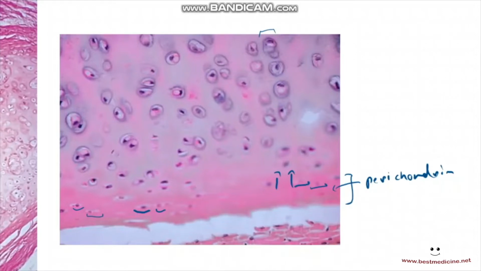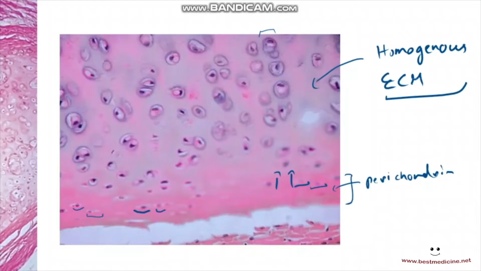Now what I want you guys to notice here is that the extracellular matrix that's outside of the lacunae is very, very clear, and it is pretty much the same everywhere in the cartilage, so we could say that it is homogeneous. The ECM is homogeneous, and this is a very key point to remember, it's the same everywhere, it does not vary with location. It's pretty much the same pinkish texture, and it does not have any changes going on in there. It's very, very homogeneous ECM.